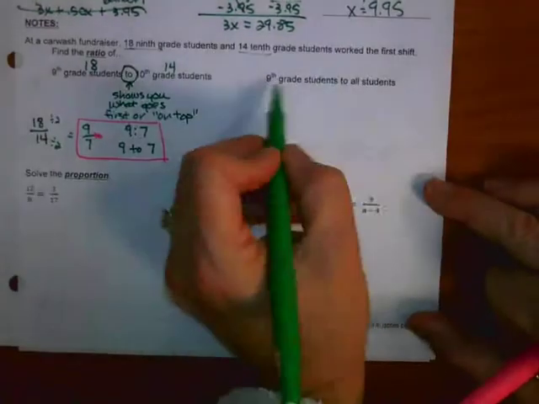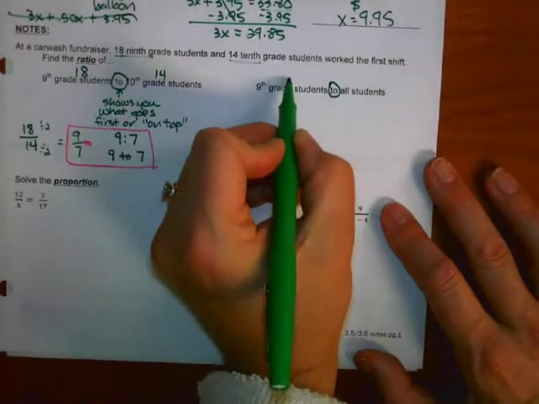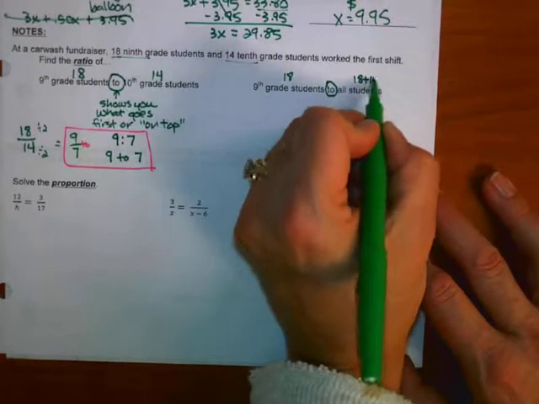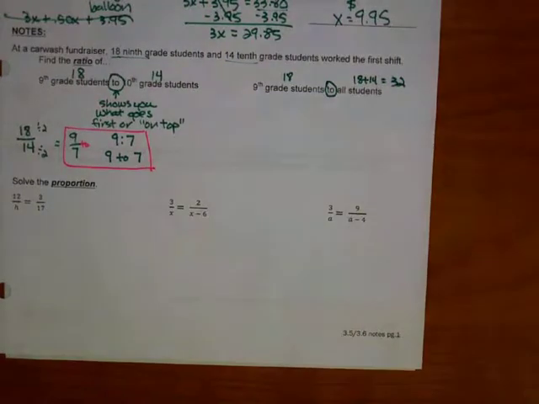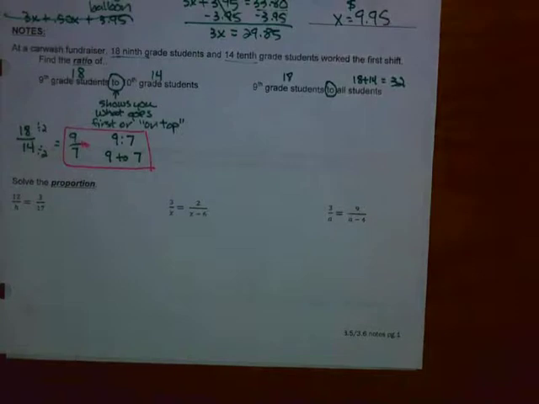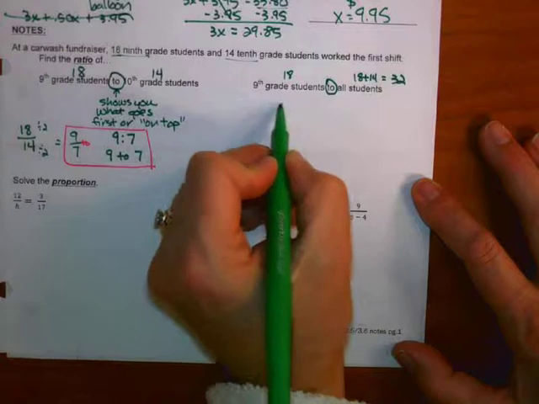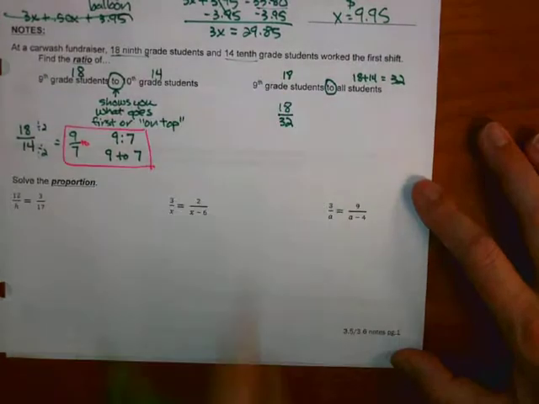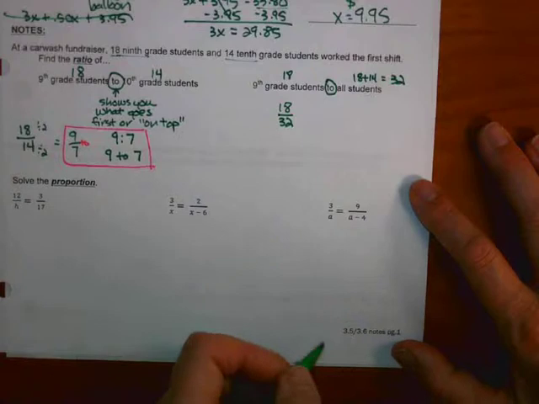Now, we're going to write a ratio of 9th grade students to all students. So how many 9th grade students are there? 18. And then to get a total, we have to do 18 plus 14, which is 32. So I'm going to write my ratio as 18 to 32. The "to" tells me the 18 goes on top. Got to simplify that. What can I divide them both by? 2. Let's divide them both by 2.